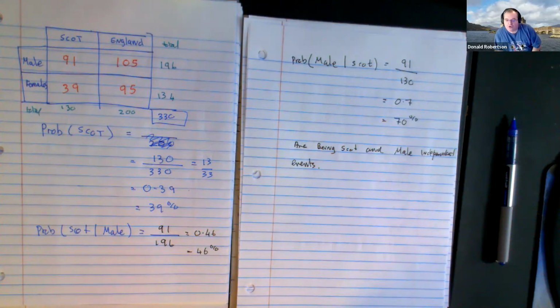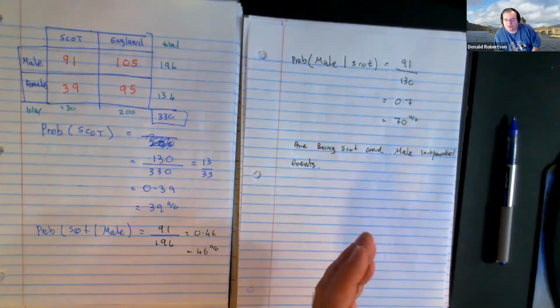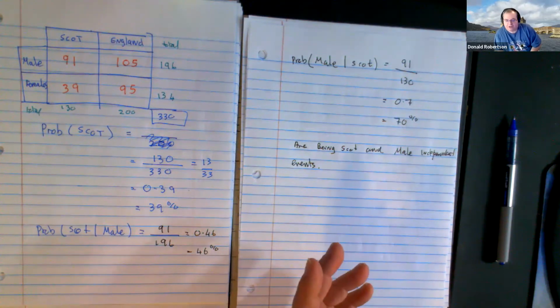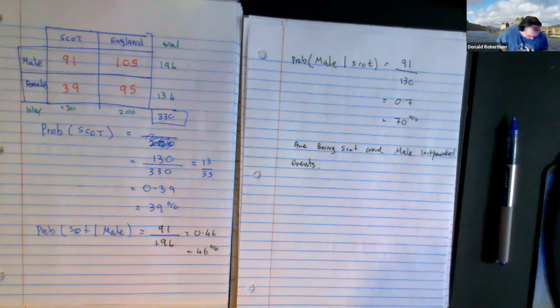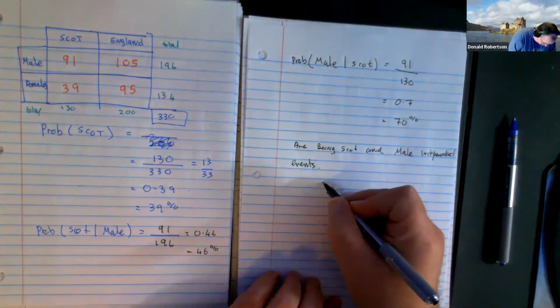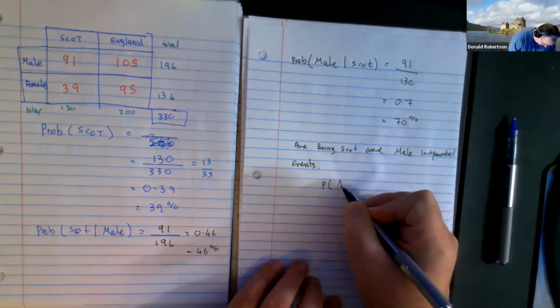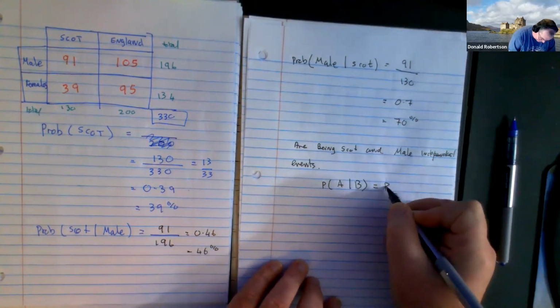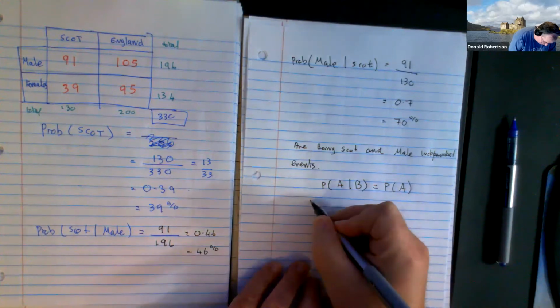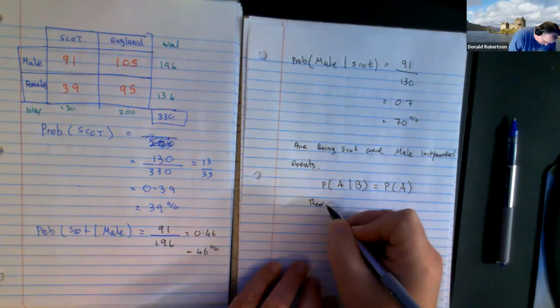In other words, being Scottish doesn't influence whether you're more or less likely to be a male and like sci-fi. Well, the way that you test that is: is the probability of A given B the same number as just the probability of A? If that is true, then A and B are independent.